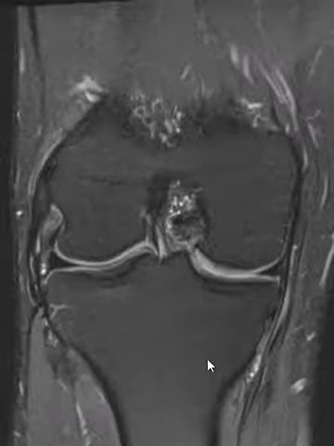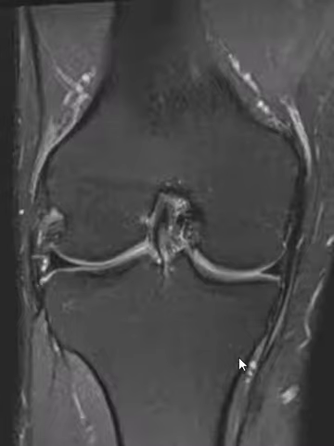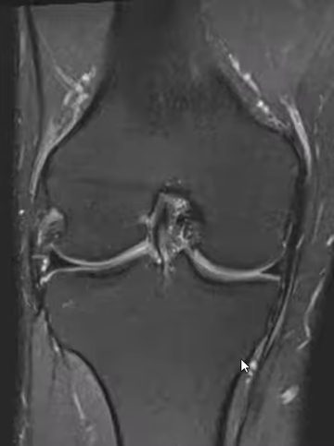Hello, this is Dr. Gay from First Look MRI, and this is a patient born in 1991. They have pain in their lateral knee from a hiking injury. They stretched their knee, hurt it while they're hiking, continued lateral pain for a few weeks.